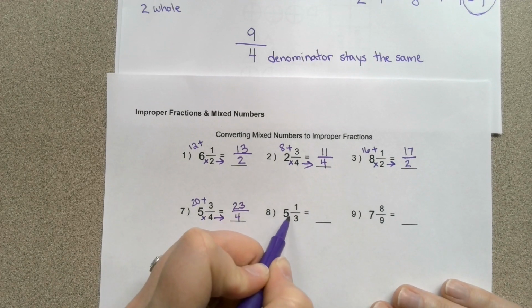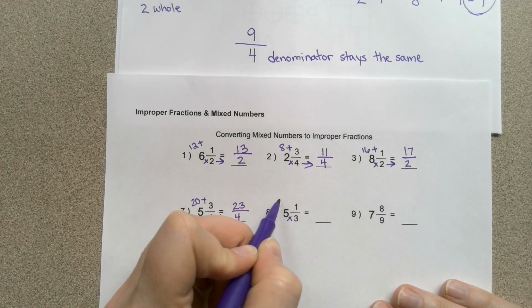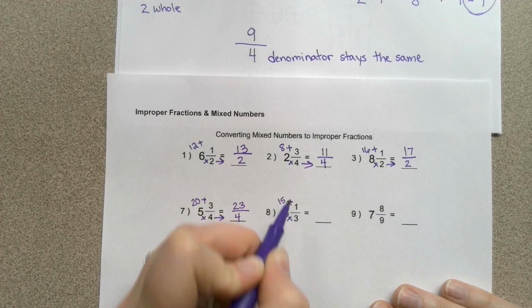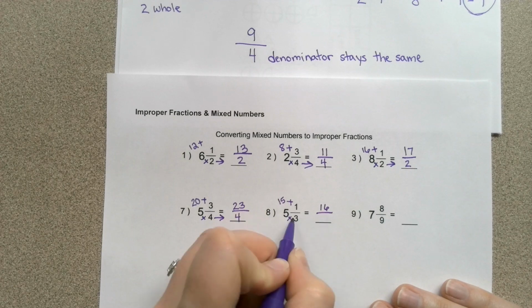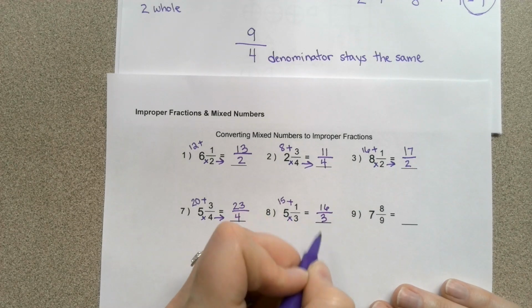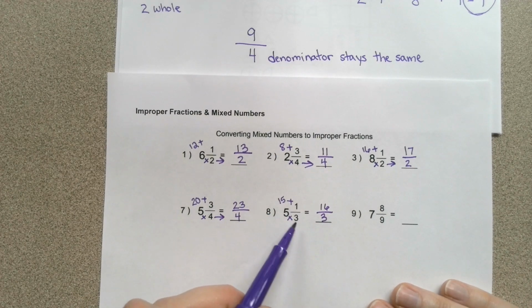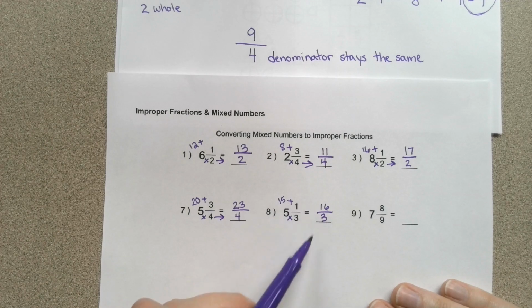Number 8, 3 times 5, bottom times the side, that's 15. Add the top, that gives us 16. And the denominator stays the same. Boom, boom. Bottom times the side, add the top, boom, boom.